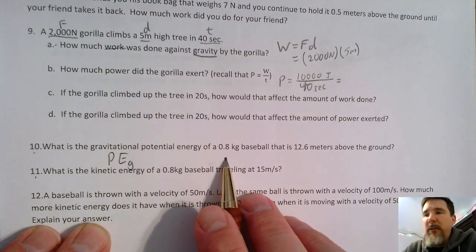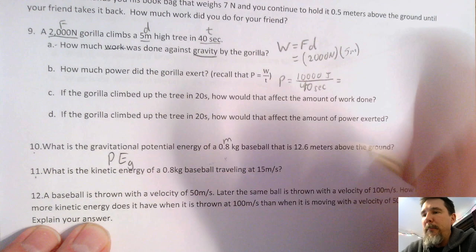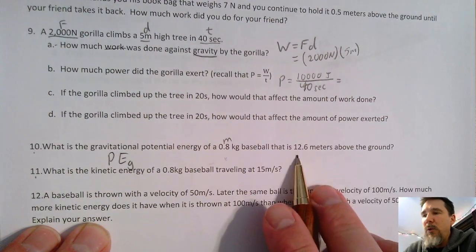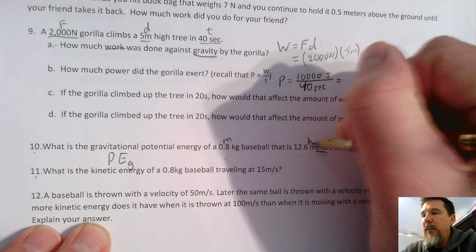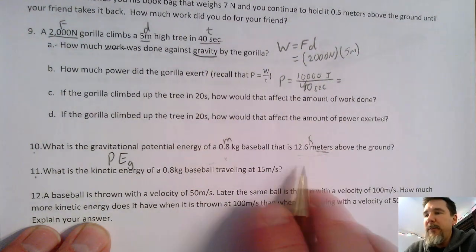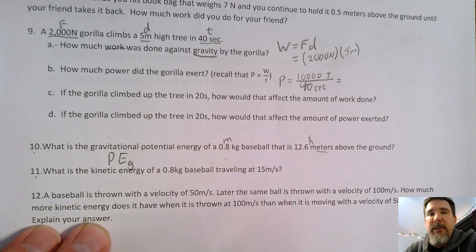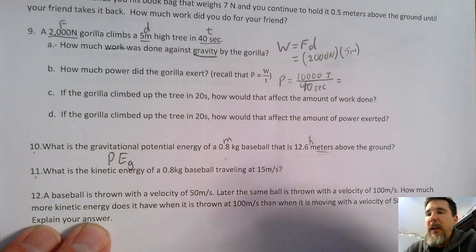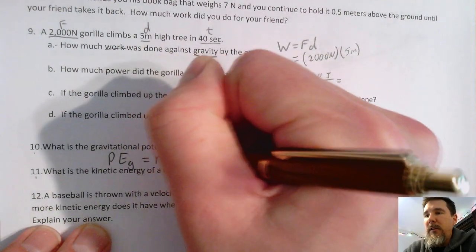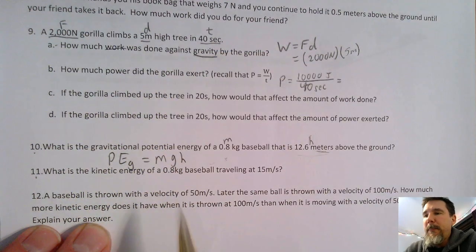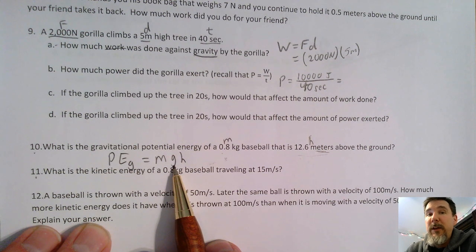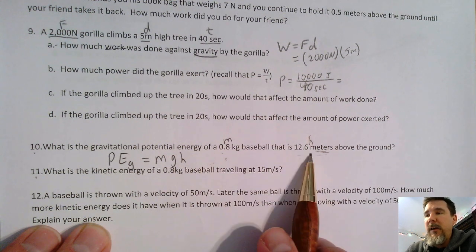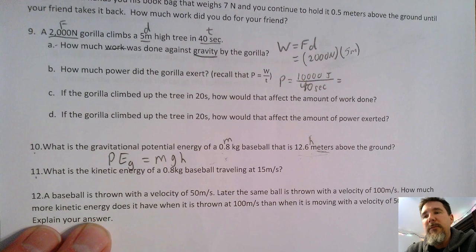We have a 0.8 kilogram baseball. That is our mass. That is 12.6 meters above the ground. So meters tells us that is our height, our distance in this case, because we're talking about gravitational potential energy. You've got to keep the context in mind. All you have to do is mgh. Mass is going to be the 0.8. G, we already said, is 9.8. That's always 9.8, so that's a constant. And our height is 12.6. Just multiply those three numbers together, you get your answer. Check the key to see if you got it right.